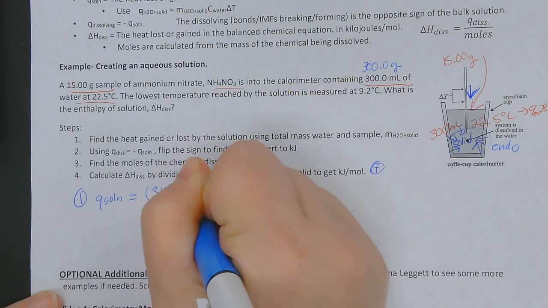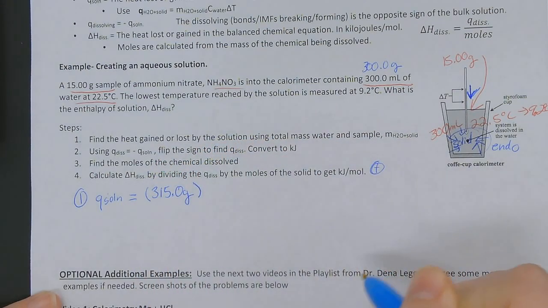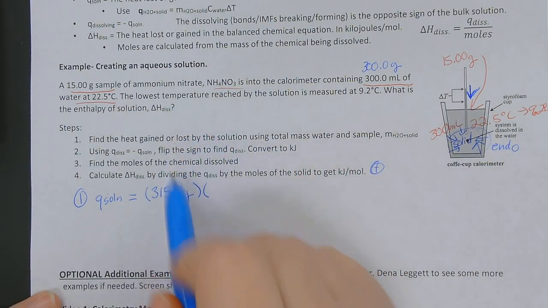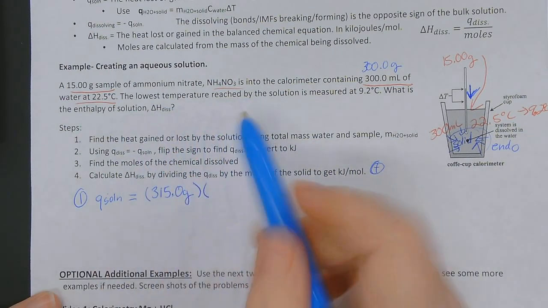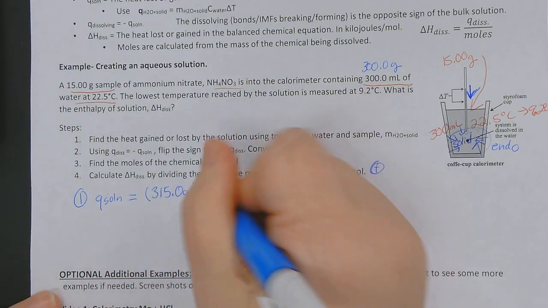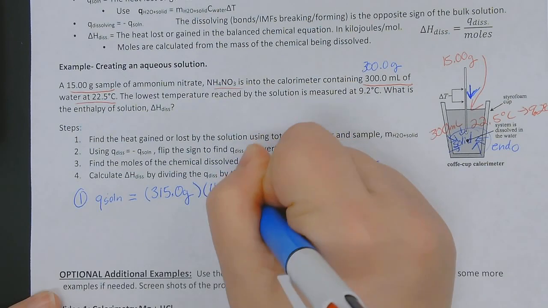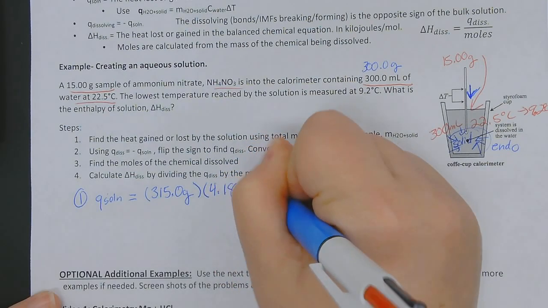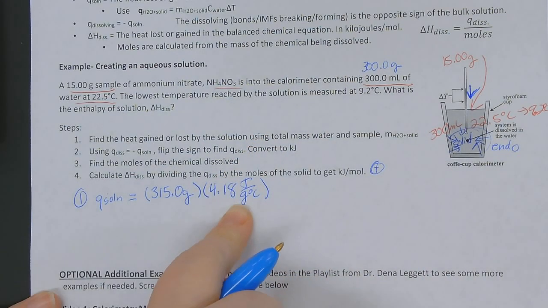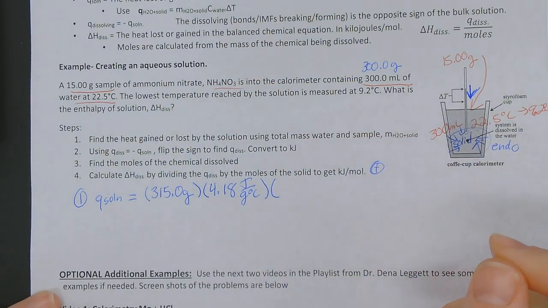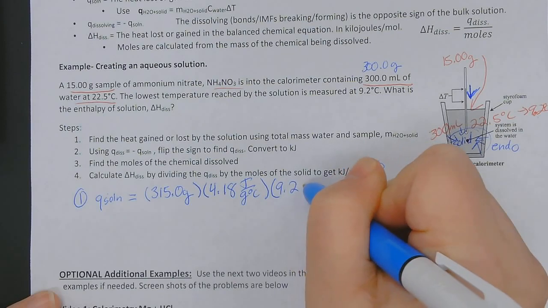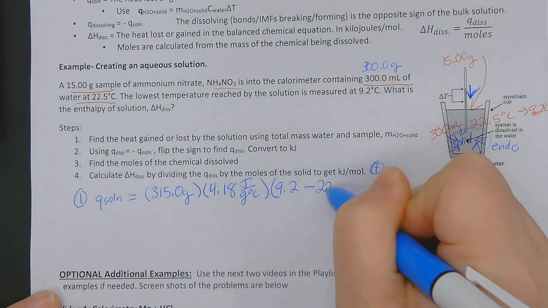So we've got 315 grams of chemicals, water plus solid. We're going to use our specific heat of water. I know that wasn't provided here. That's a little typo, but they would give that to you. Same as the others, 4.18 joules per gram degree Celsius. If you're ever given a different value that's not water, just use the one you're given. And our change in temperature. Now, our final is 9.2 and our starting is 22.5.